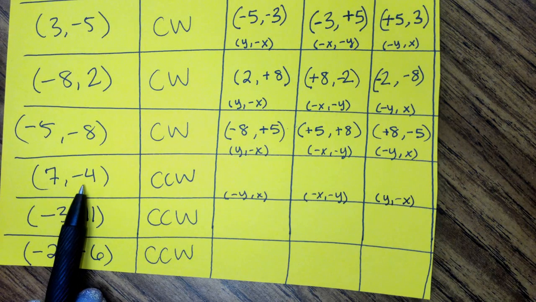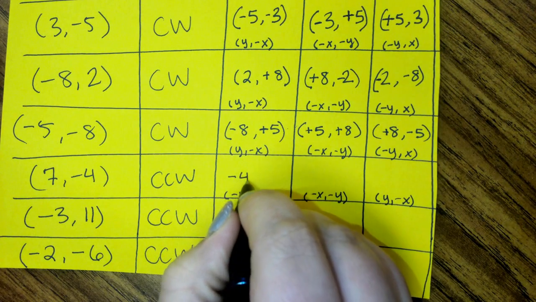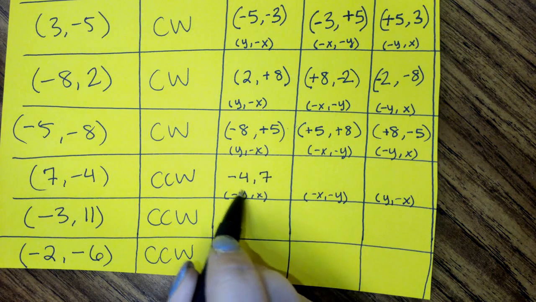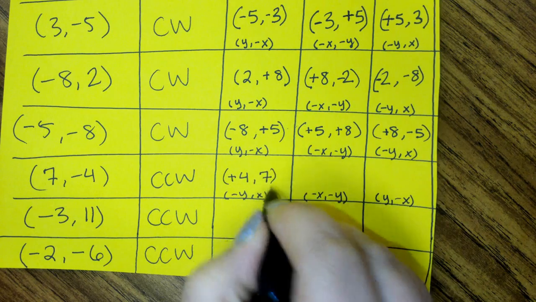I have 7, -4. I have to switch the order of my numbers. -4, 7. I've swapped the order of my coordinates. Make the new first thing opposite. So instead of -4, we've got a +4.